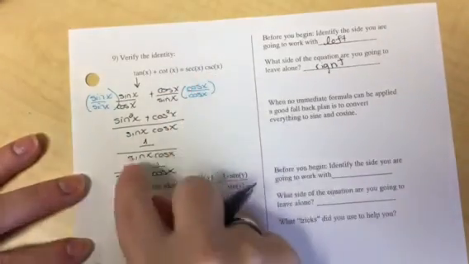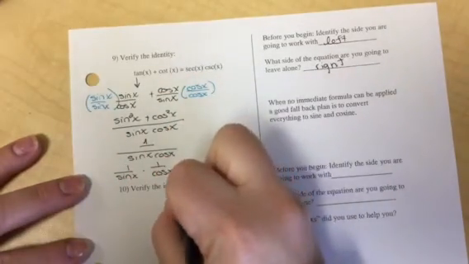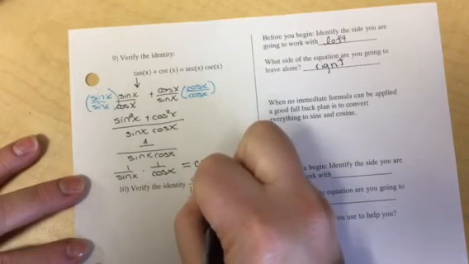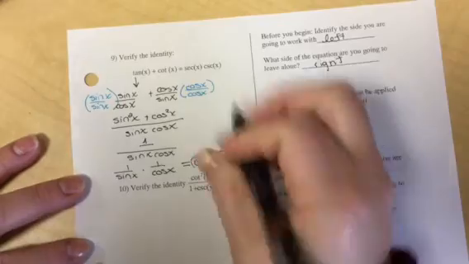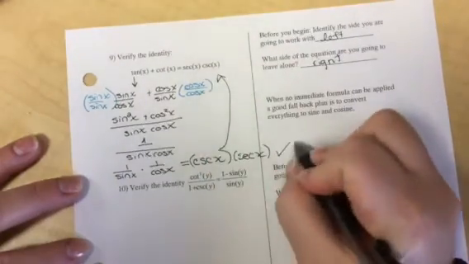And I knew to do that because look, I have a secant and a cosecant. 1 over sine equals cosecant x. 1 over cosine is my secant x, and I have proven what I was supposed to get.